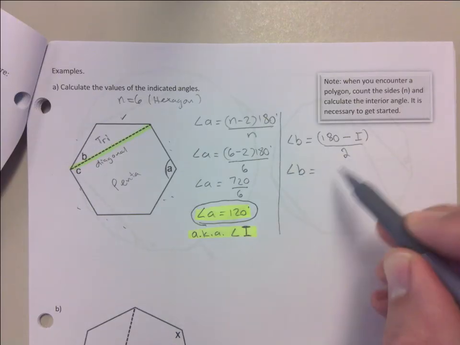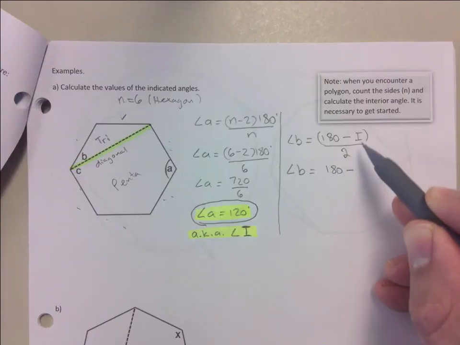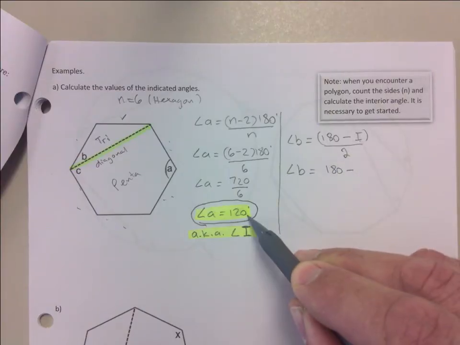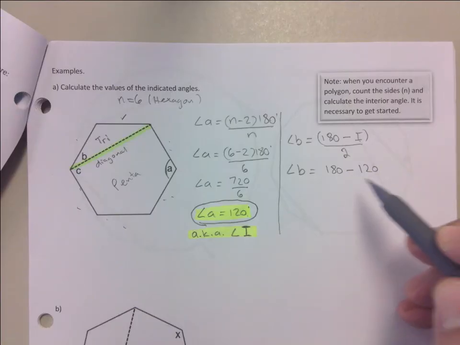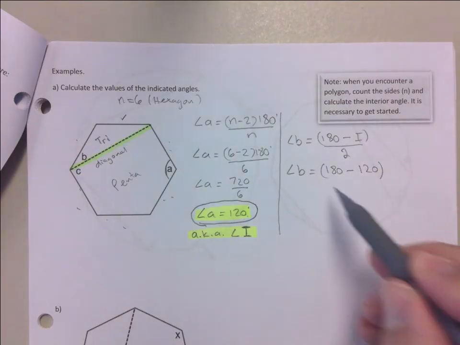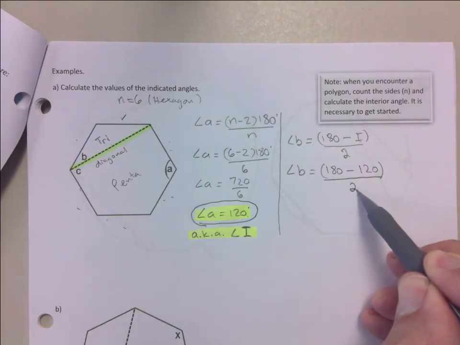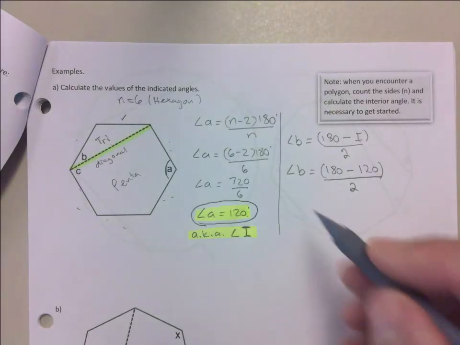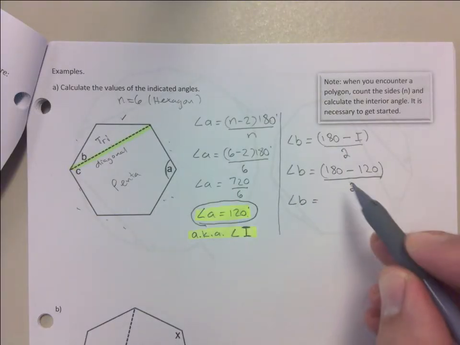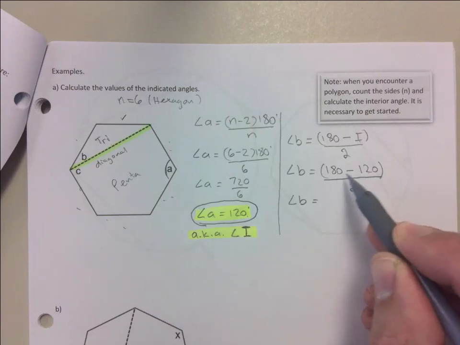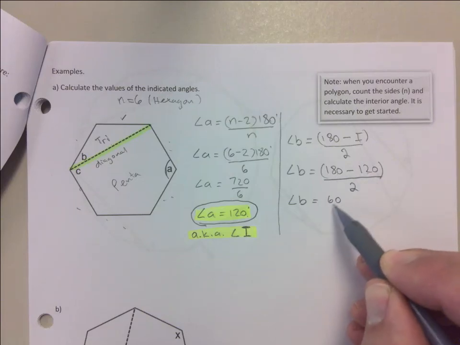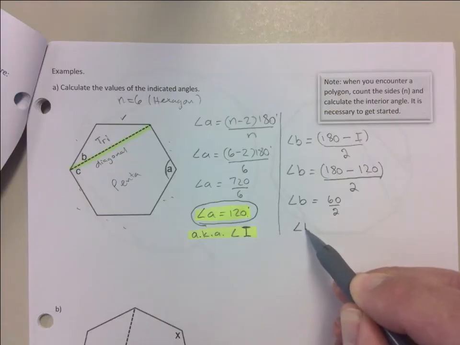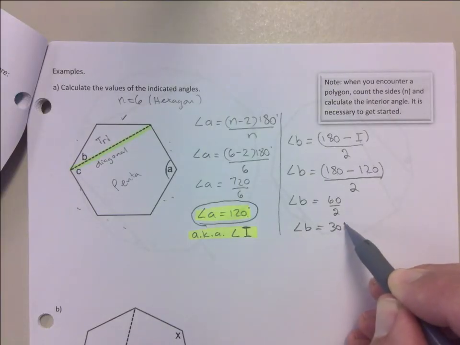So B is 180 minus what is I? We happen to know what that is. It's 120. And we divide that by 2. Very careful. First subtract. So that's what? 60. So angle B is 30 degrees.